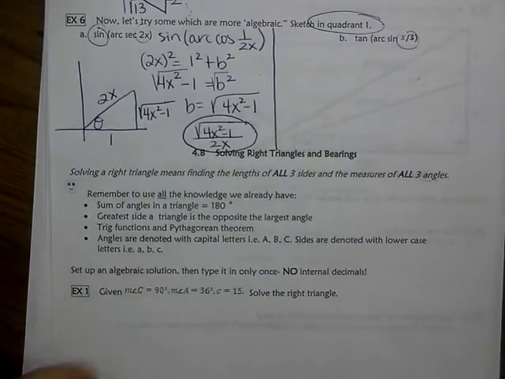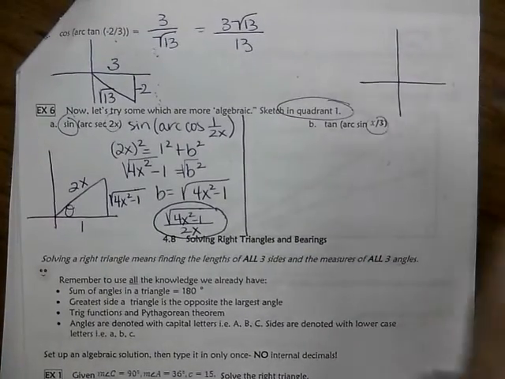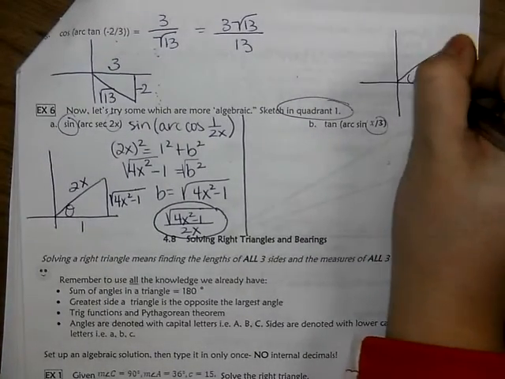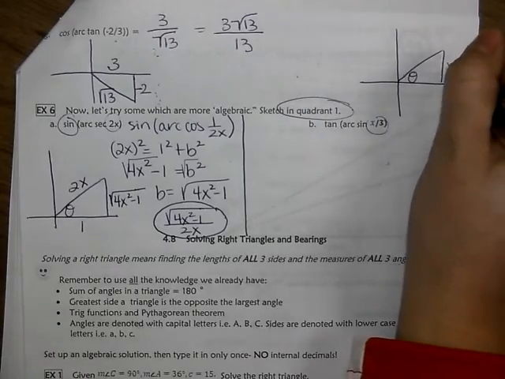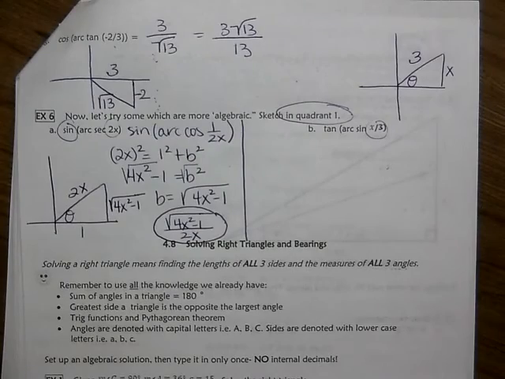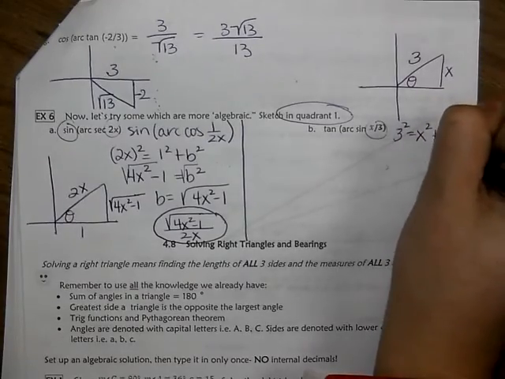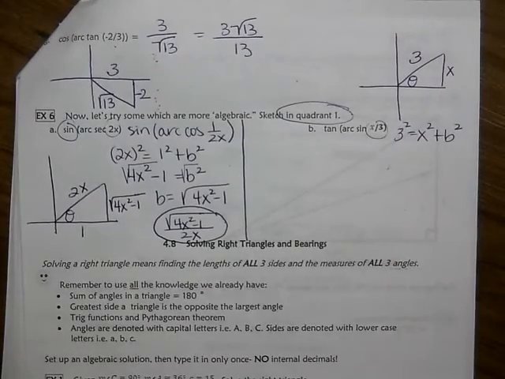Same thing, we're going to draw a triangle. I'm going to draw it up here. It has to be in quadrant 1. Sine is given, so that's opposite over hypotenuse. I have to use the Pythagorean Theorem again. So I'm going to have 3 squared equals x squared plus b squared.